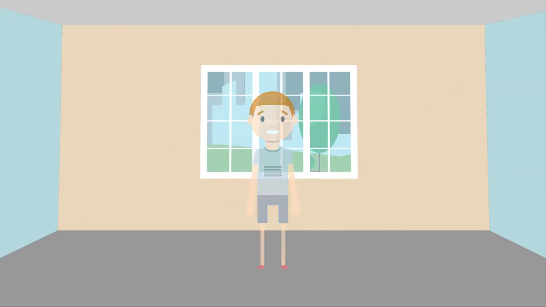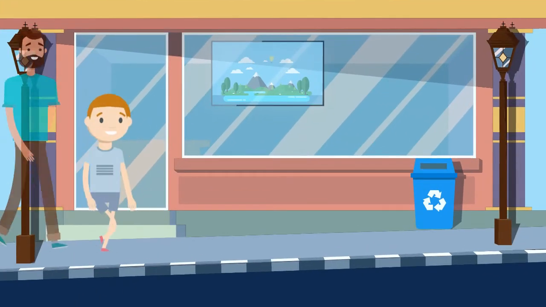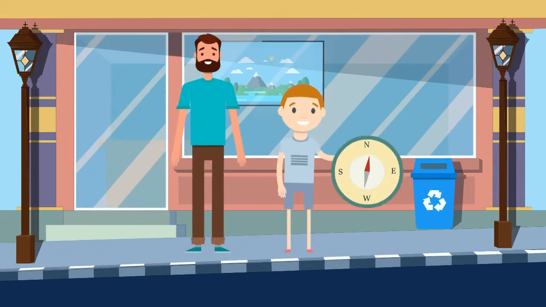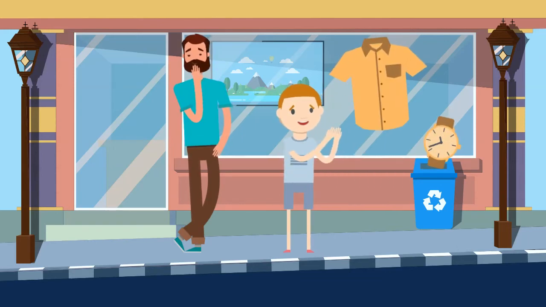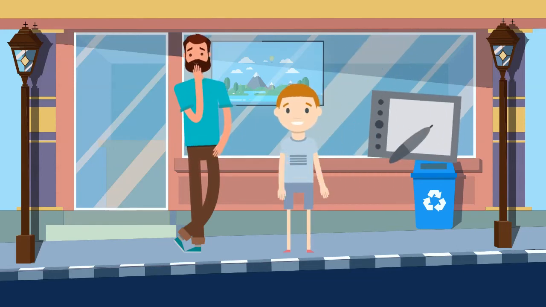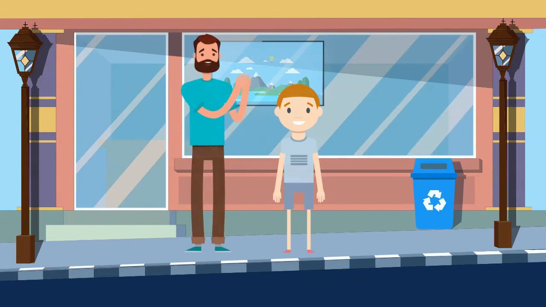Take a look at your child's behavior. When you go on trips, does he show any interest in the maps of new locations? Does he appreciate things like fashion and design? Maybe he enjoys drawing in his free time. These could be signs that he is a visual learner.